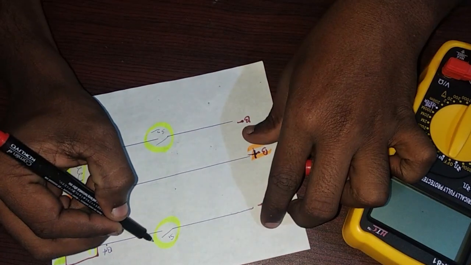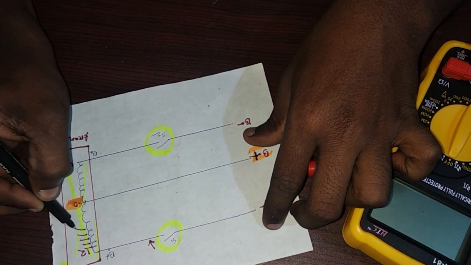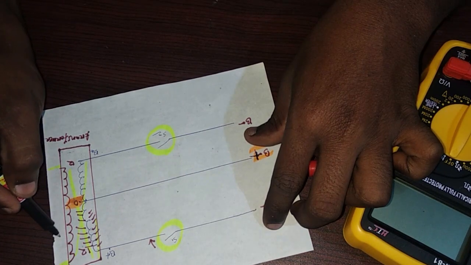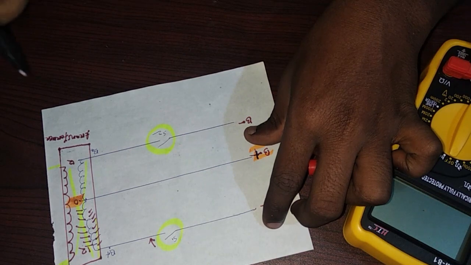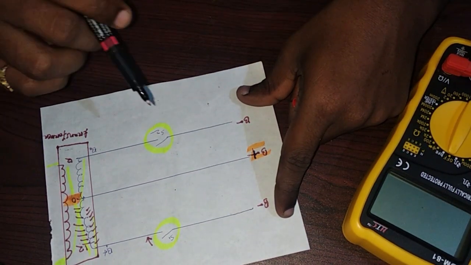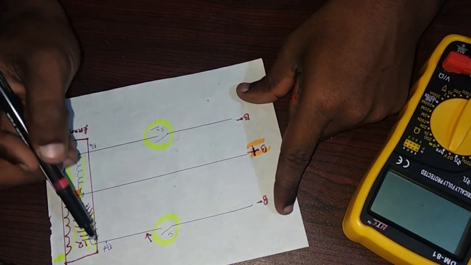But when S1 is on, this will start storing energy. By its energy, the output coil will be excited, and in the output coil we will get some potential. As you know, once a MOSFET is on, it does not return to the previous state until the terminals are reversed.